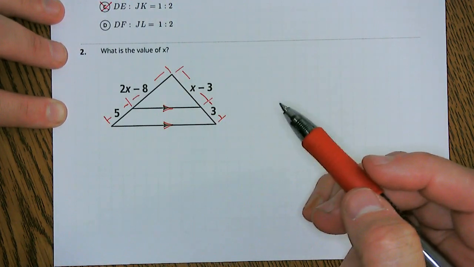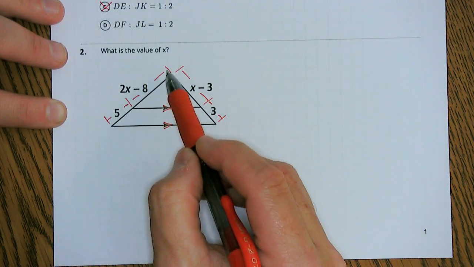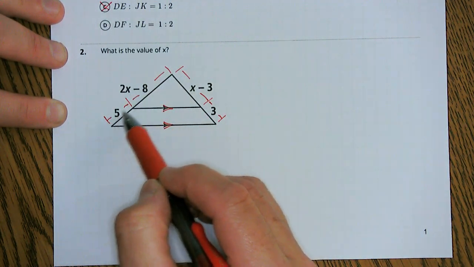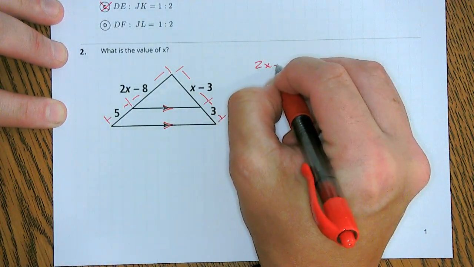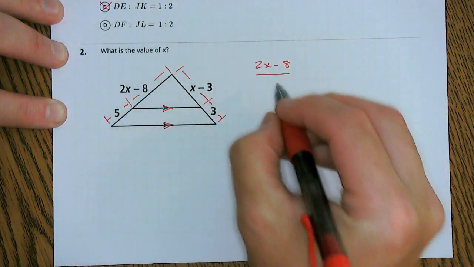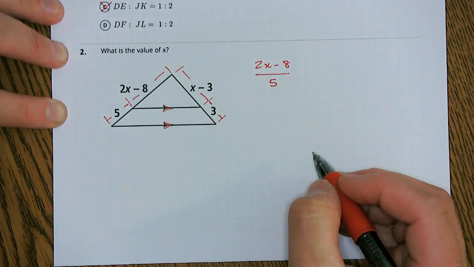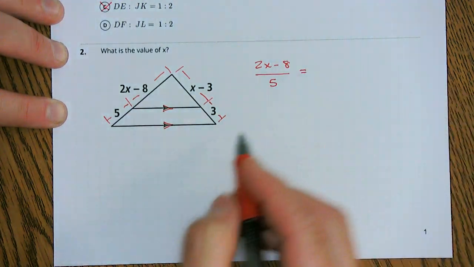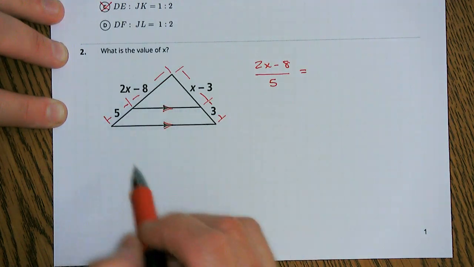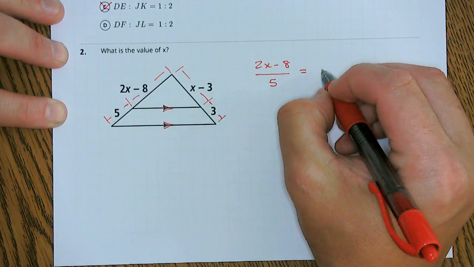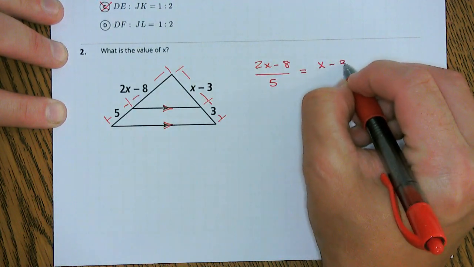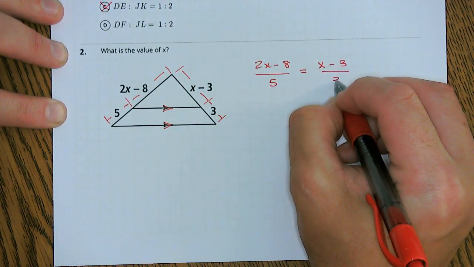So we can set up a couple of different ratios. So let's set up the 2x minus 8 in relation to this segment here. So this 2x minus 8 is going to be set up as a ratio with the 5, and let's make it equal because we're looking at different triangles here that are a dilation of the original one, to this x minus 3 over 3.